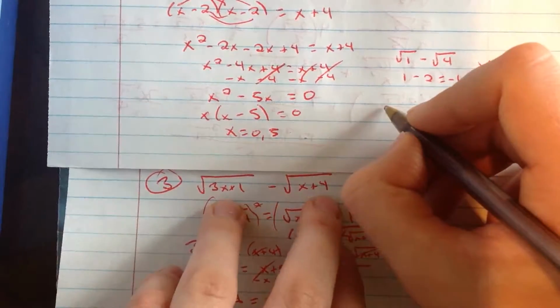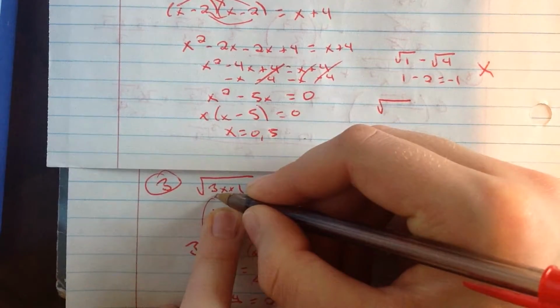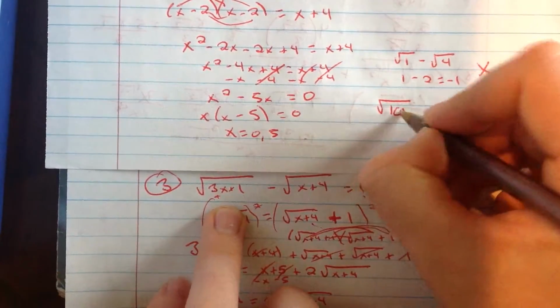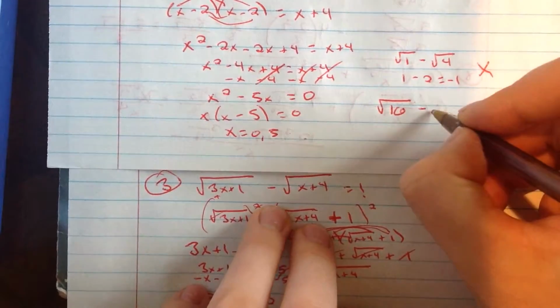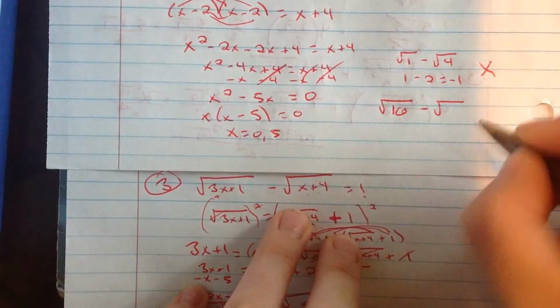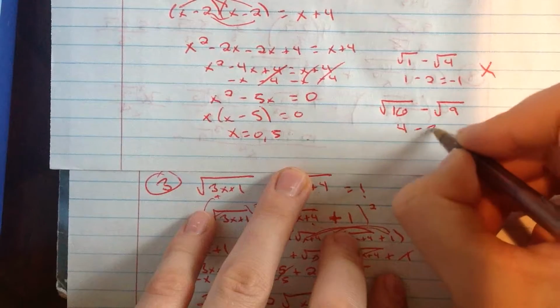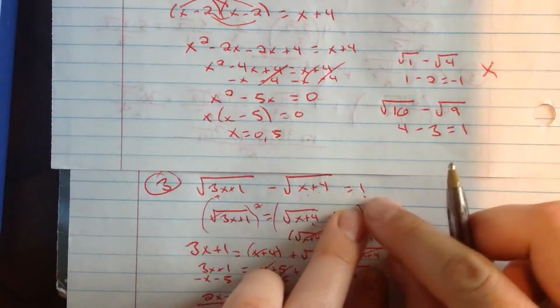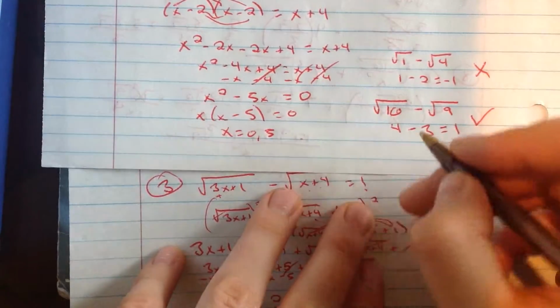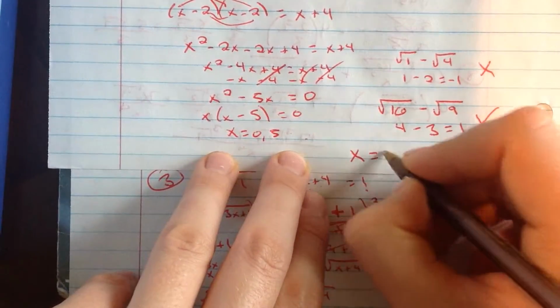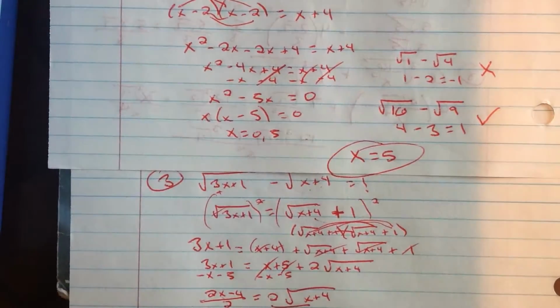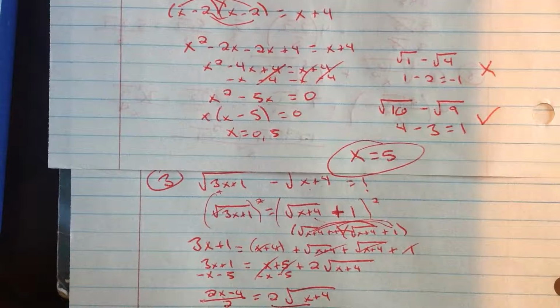When I stick in 5, I have square root of 15 plus 1, or 16, minus square root of 5 plus 1, or 9. Square root of 16 is 4, square root of 9 is 3, that equals 1. Hey, that does equal 1. So, our final answer is x equals 5. The other one didn't check out, which is not uncommon, so you have to check your answers.